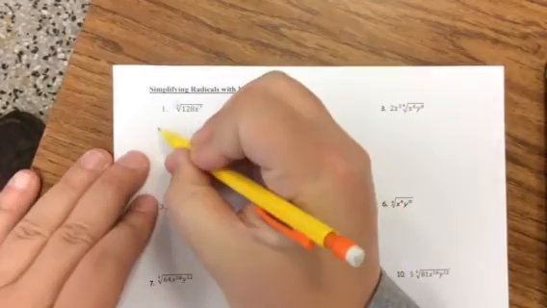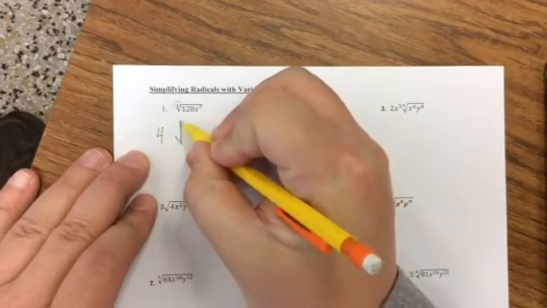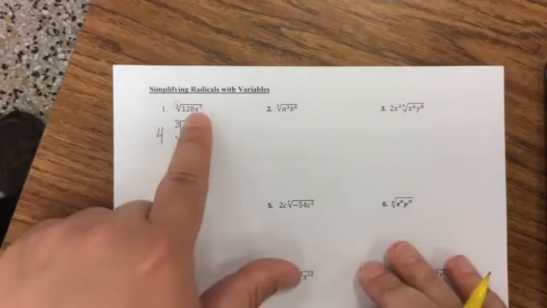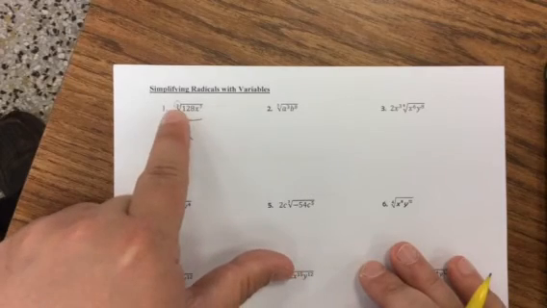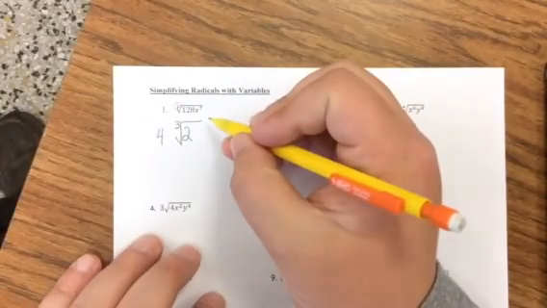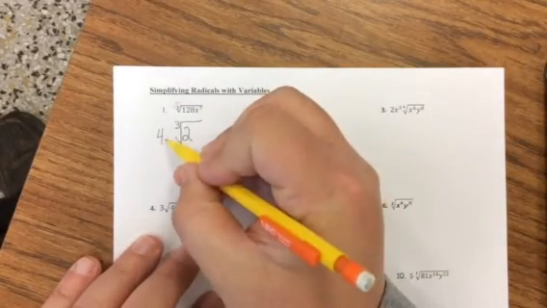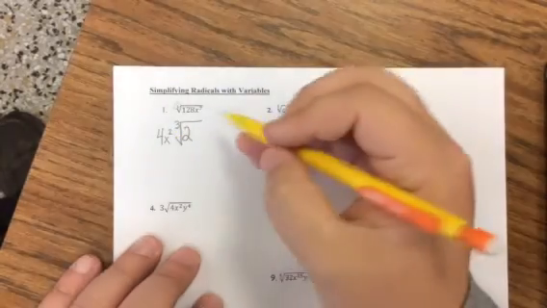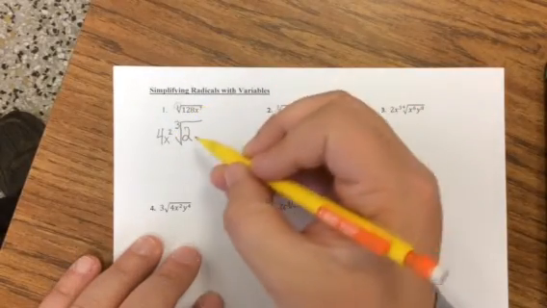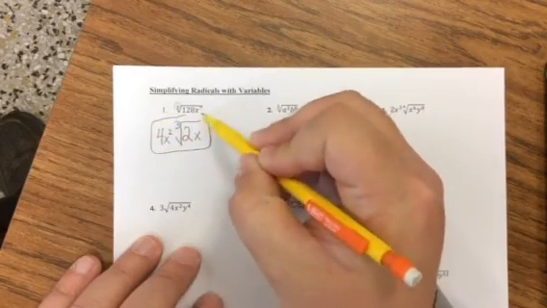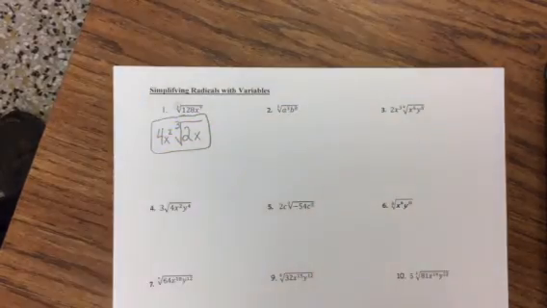So I've got 4 cube root 2 is 128. Now, this is x to the 7th. So now we're doing 7 divided by this number out here, which is 3. So 3 goes into 7 how many times? 2. So that means we have x squared. All right, so 3 goes into 7 2 times with 1 left over. There's our answer.